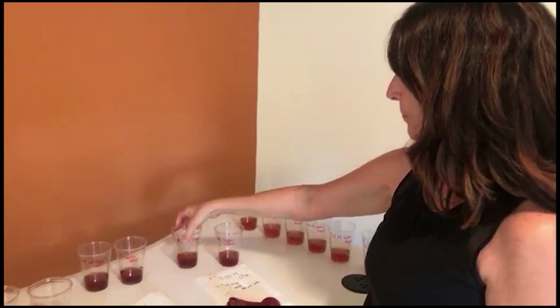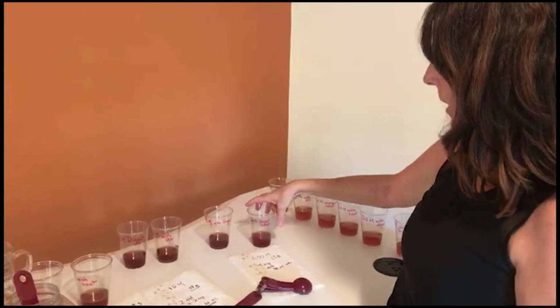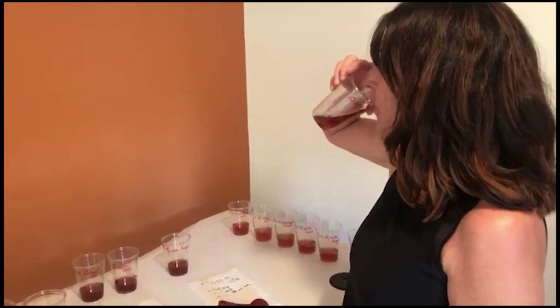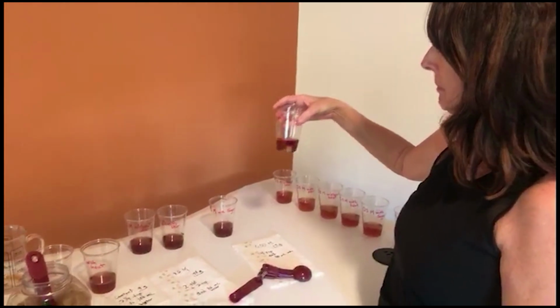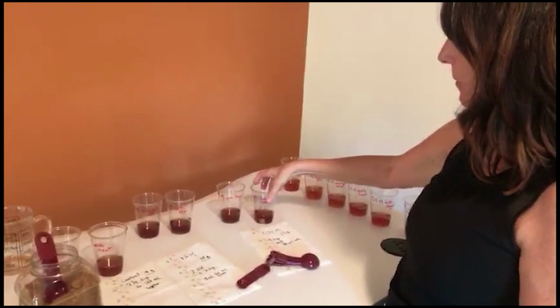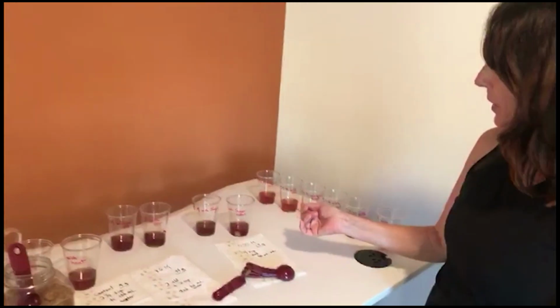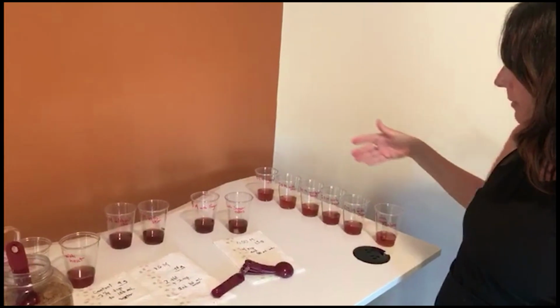It's okay. It's a little sweet, but it's not too bad. And then this was with the sugar cube in it. It's not good, but it's definitely less sweet. Okay, so that concludes the 1.0 molar test. So we're going to do the same with the 0.5.